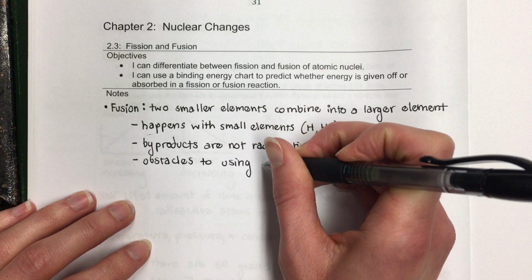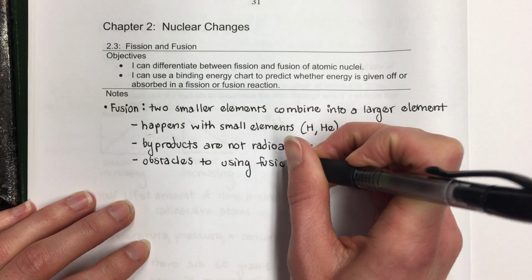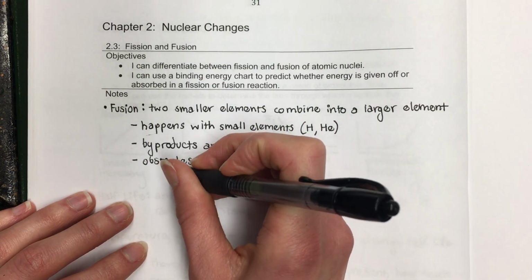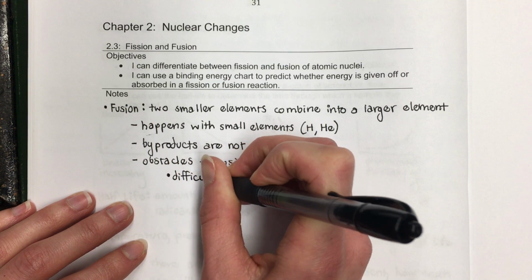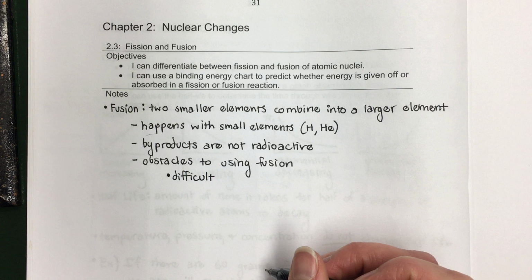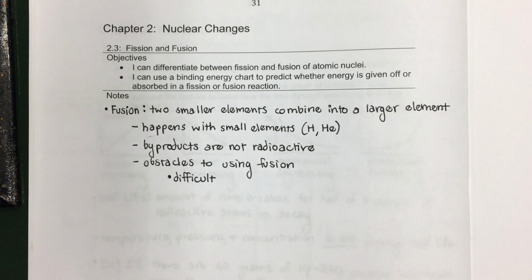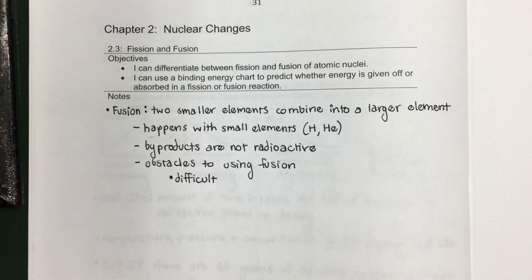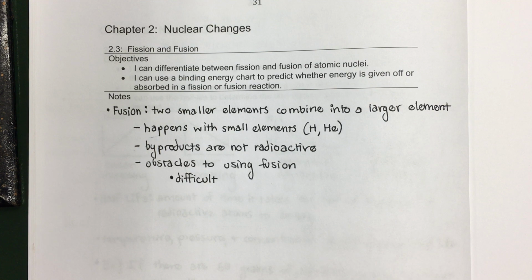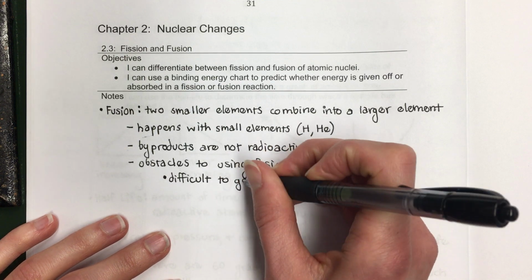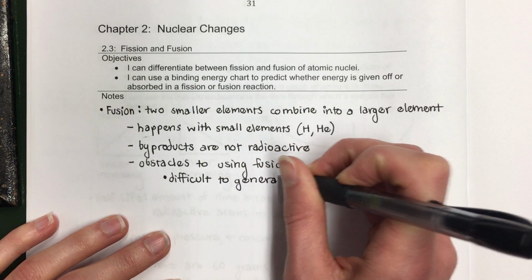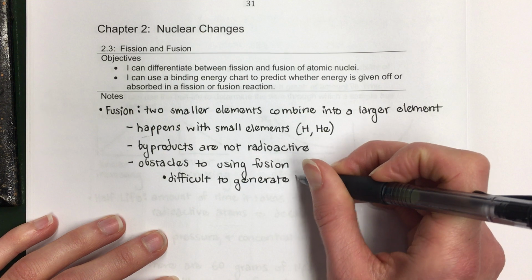We're going to talk about two of them. The first obstacle is that it is very hard to get enough heat to make fusion happen. So think about how hot the sun is. You need to get up to temperatures close to that to make fusion occur. Otherwise, the elements won't combine. They have to be going fast enough to ram into each other, and that requires a lot of heat. So it's just hard to generate that heat.